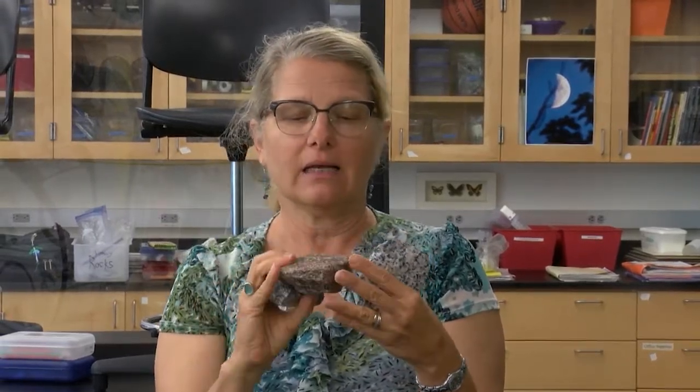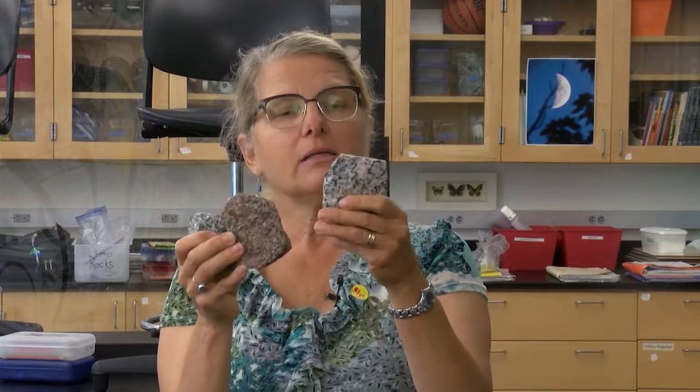And the colors, this is mostly black and white. This has a lot of pink. This has a little bit of pink, lots of black and white. These are all granite. They all formed large crystals, which means that they cooled underground. But you can see they have different colors, and that's based on what minerals are making up this particular rock. So what minerals are in the area where the rock formed, that determines a lot about how that rock is going to appear.